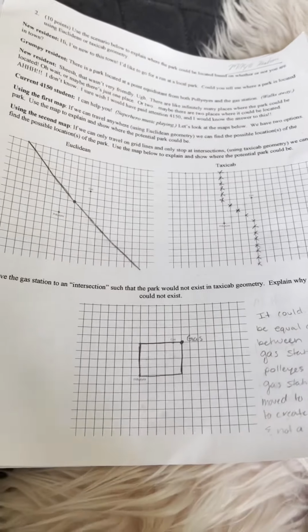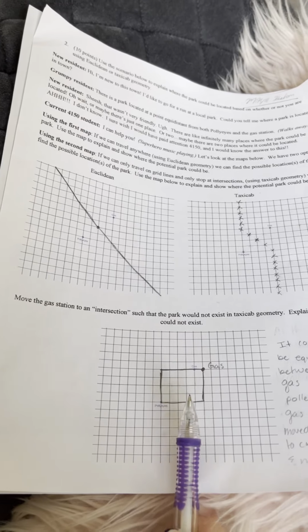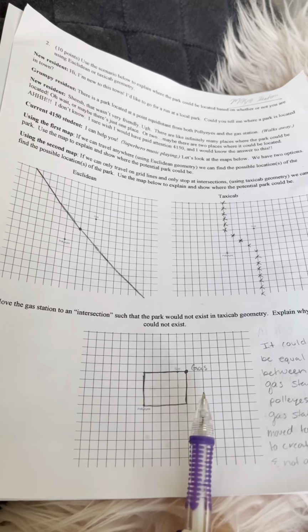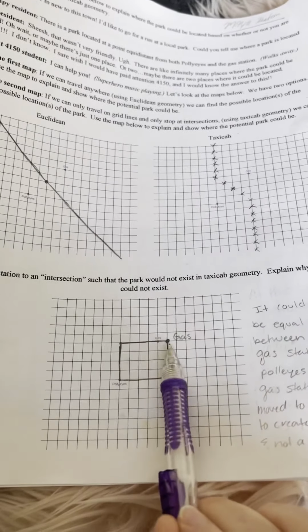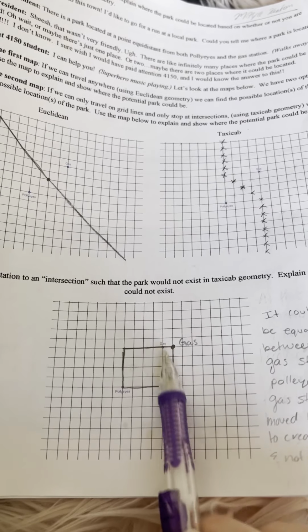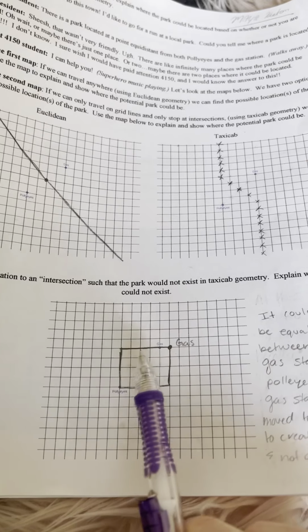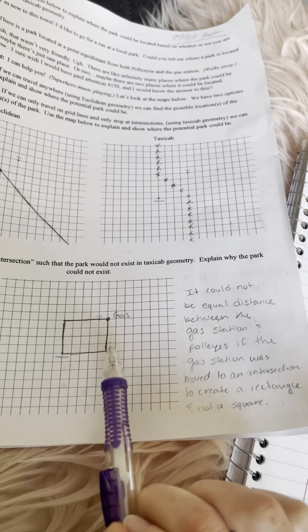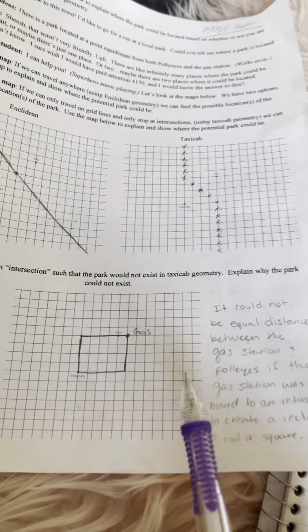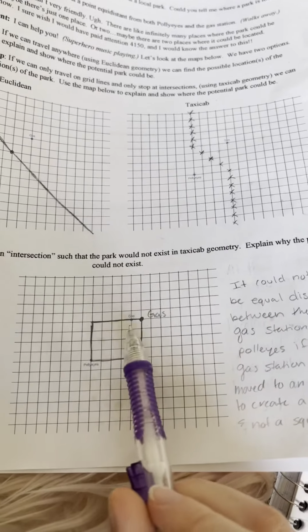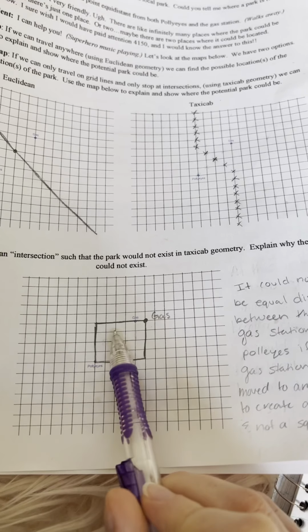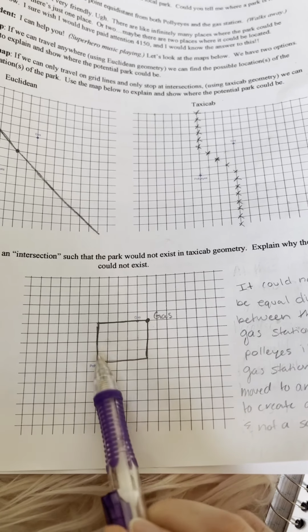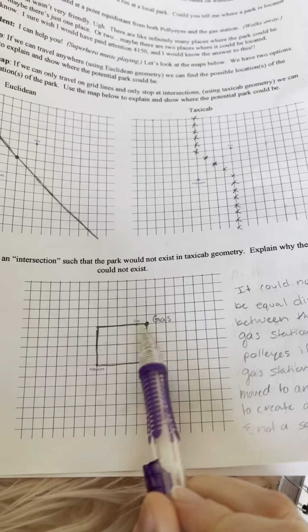So for this third question, to move the gas station to an intersection that would not exist in taxicab geometry, I moved the gas station 1 over, because instead of creating this square, it creates a rectangle, which I explained over here. And so there would not be an equidistant point at an intersection that would work to have the park in between these two.